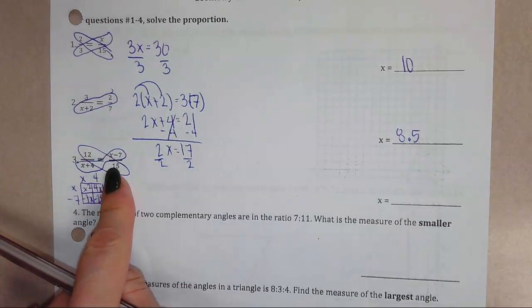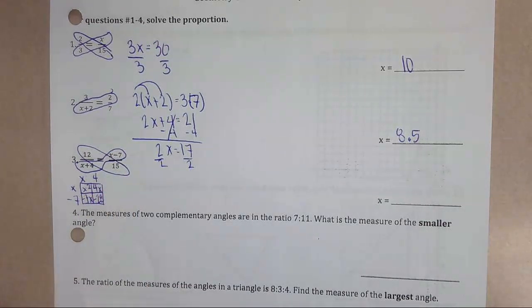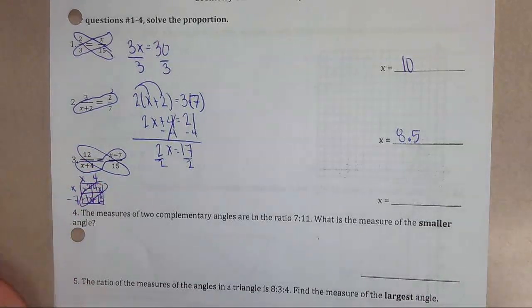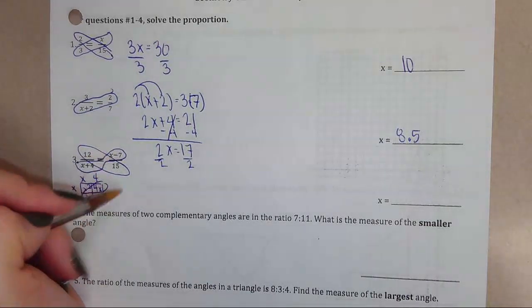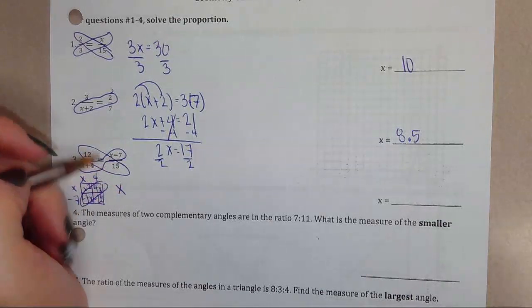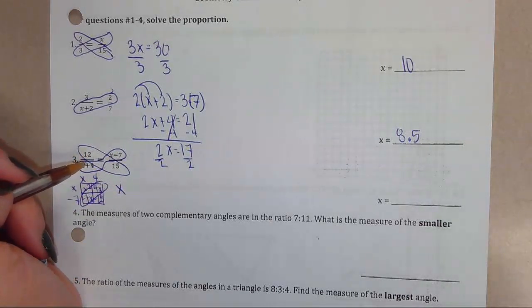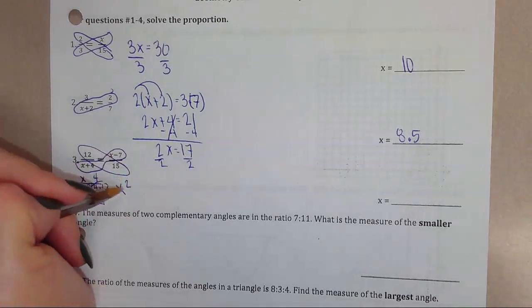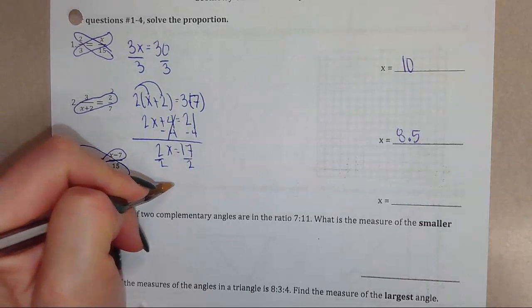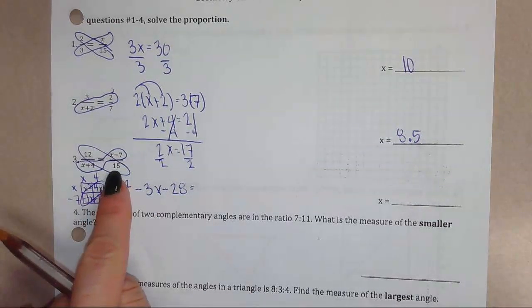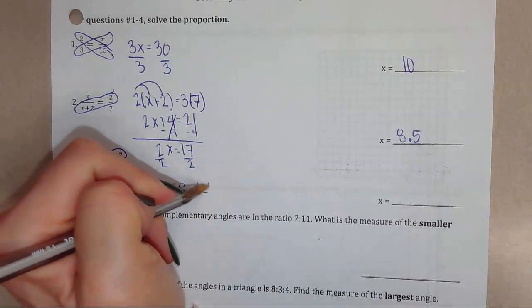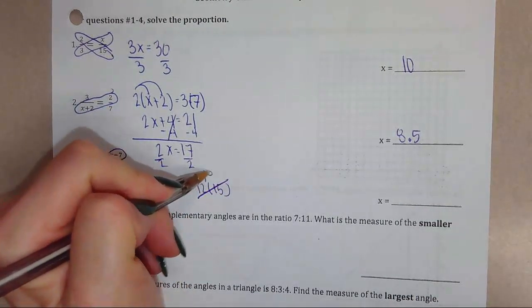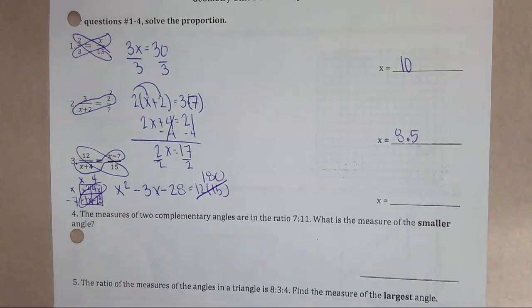I also have to multiply these, 12 times 15. So what I'm going to do is combine these like terms. So I'm going to have x squared minus 3x minus 28 equals 12 times 15, which is simply 180.